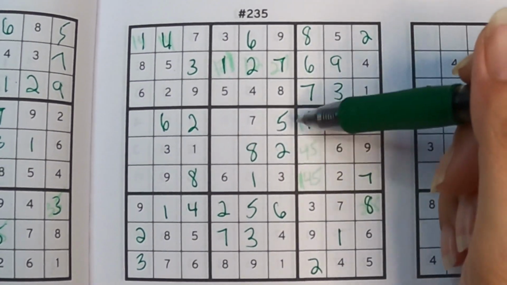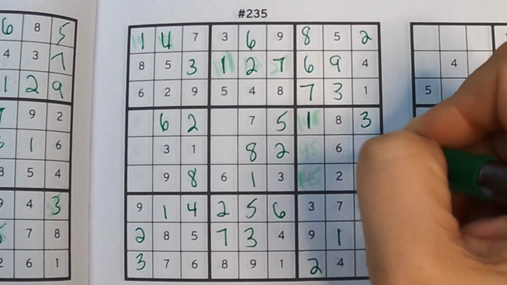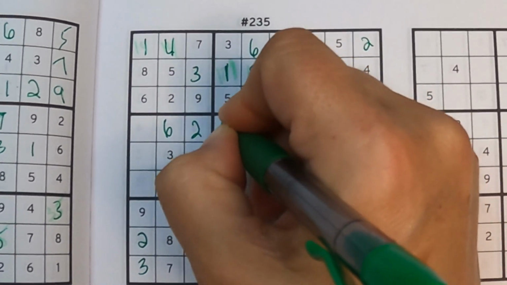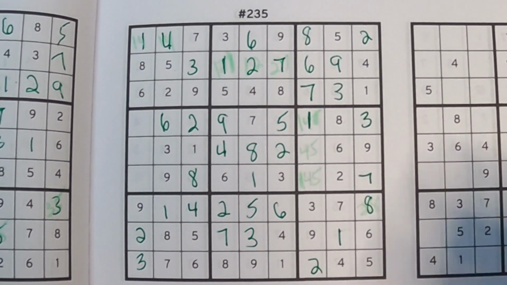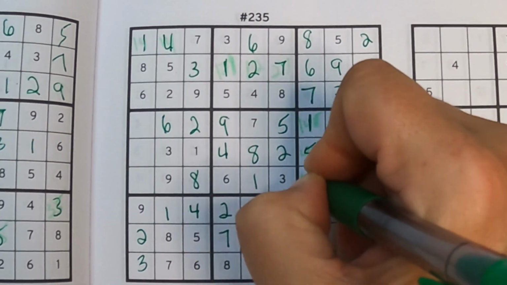For this box now, we're missing 4 and 9. We've got a 9 here, so 4, 9. That 4 makes this our 5, 4.